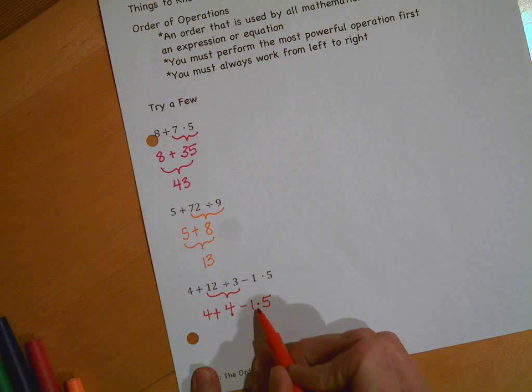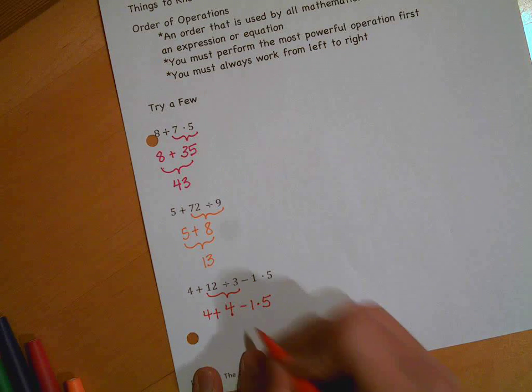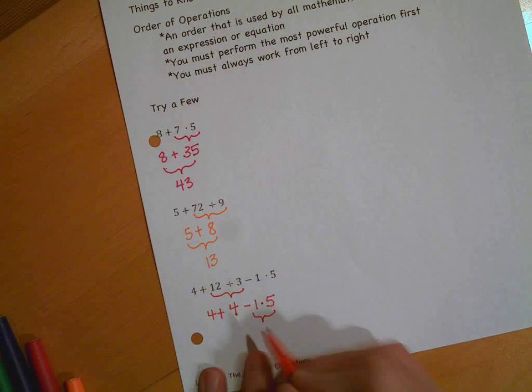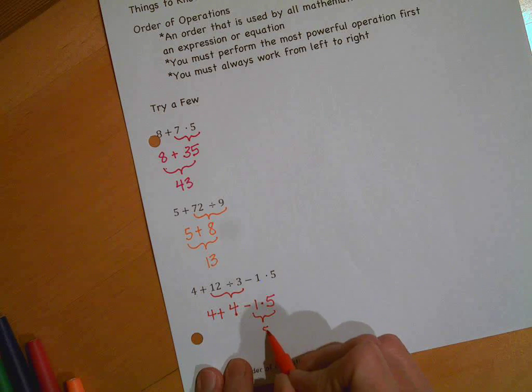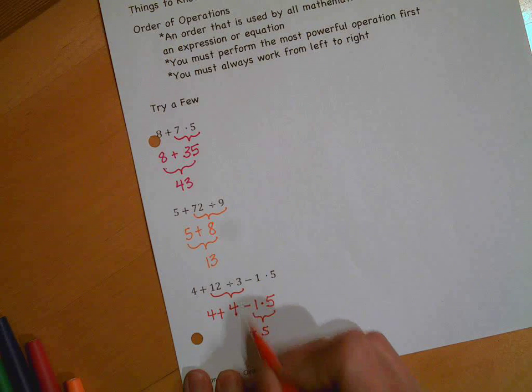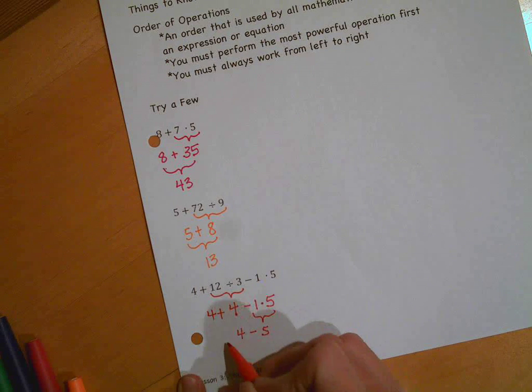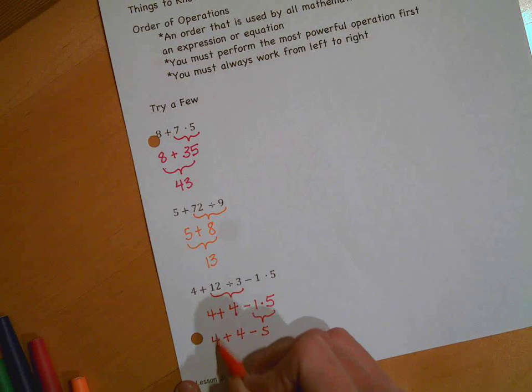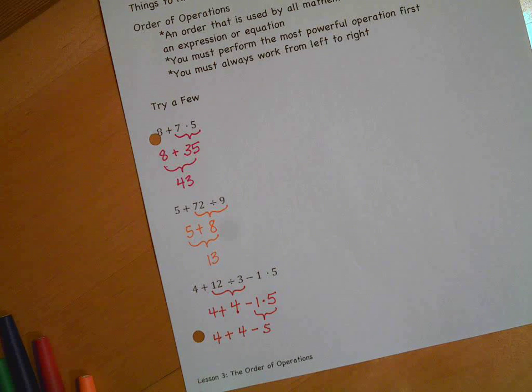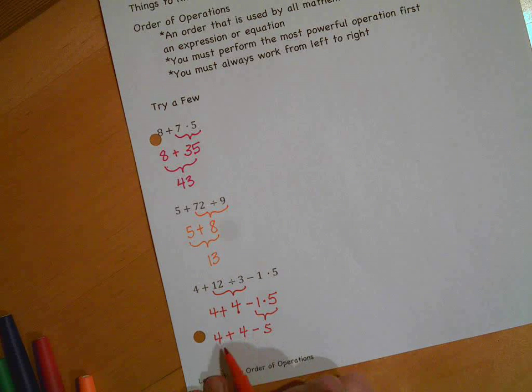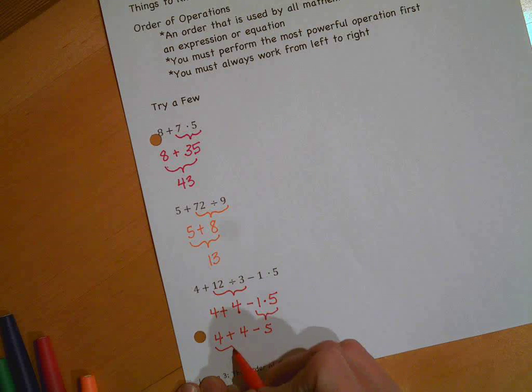So now if I'm re-looking at what is the most powerful operation, multiplication is more powerful than adding or subtracting. So now I have to do this one. And 1 times 5 is 5. Bring down what I haven't done, so that's a subtraction. That's 4. That's addition, and that's 4. Okay, so now I'm getting closer. It's more simplified. So now, because adding and subtracting are the same power level, I work from left to right.